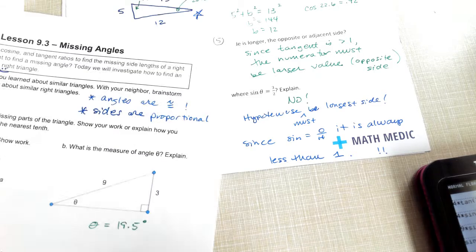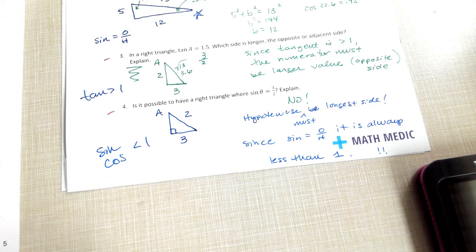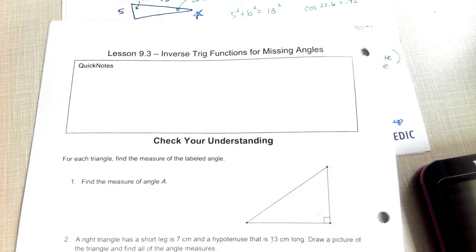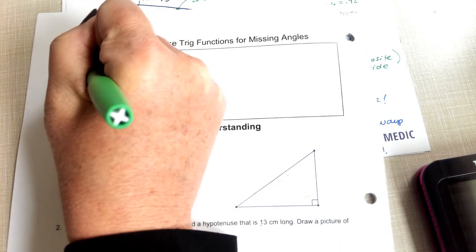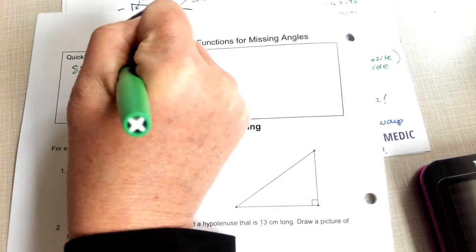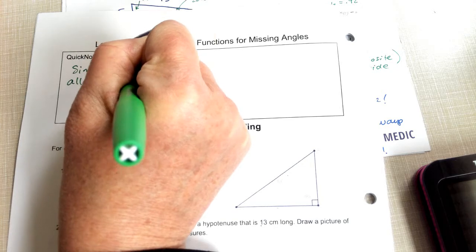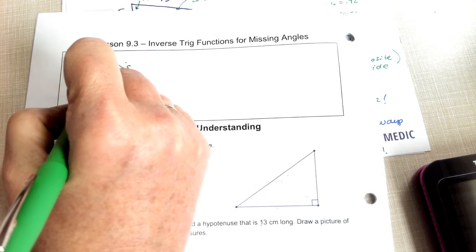So some of you are like, why aren't we putting it on the calculator? We will. Look, we will. If only there were an easier way. All right. So similar triangles allow us to figure out angles from side ratios.